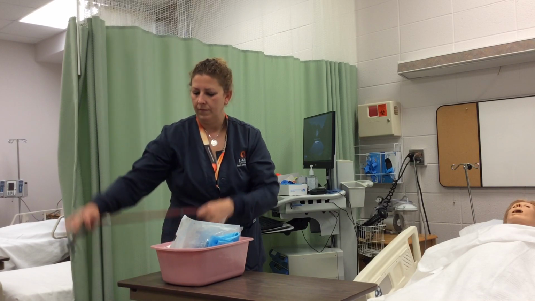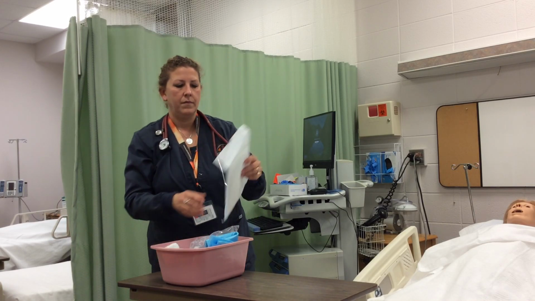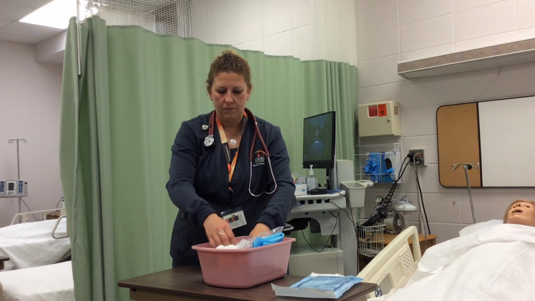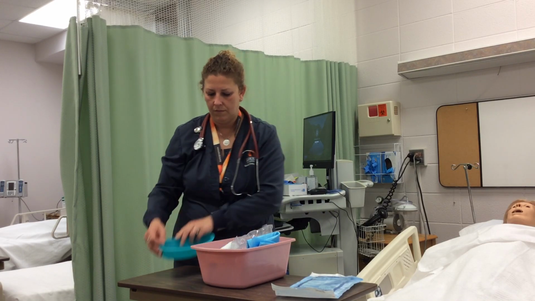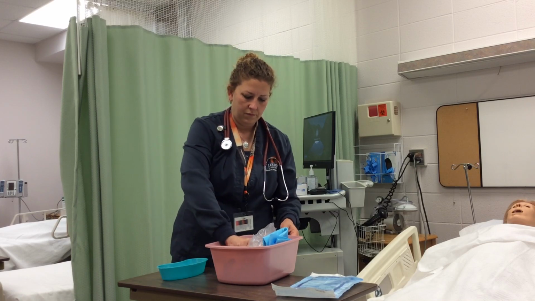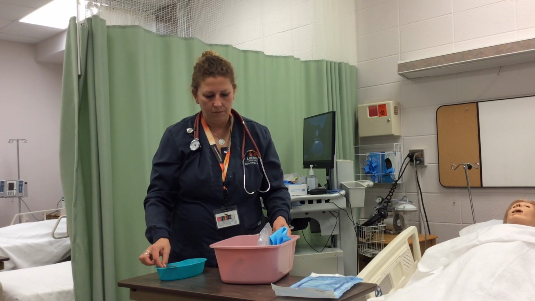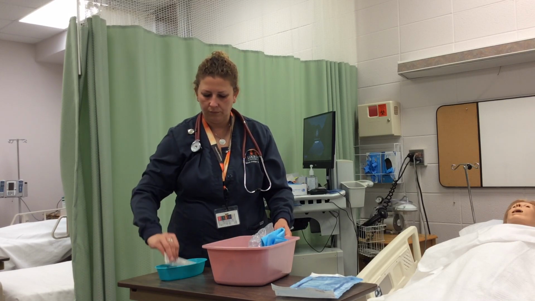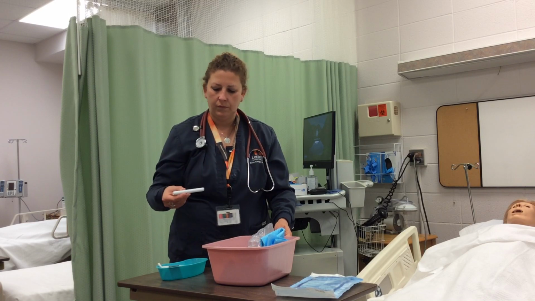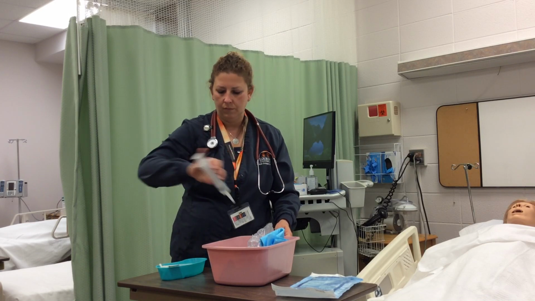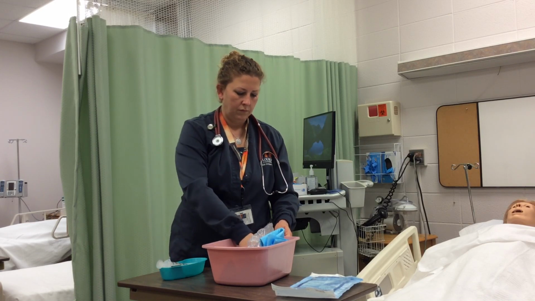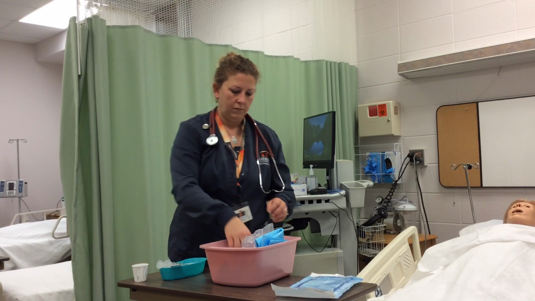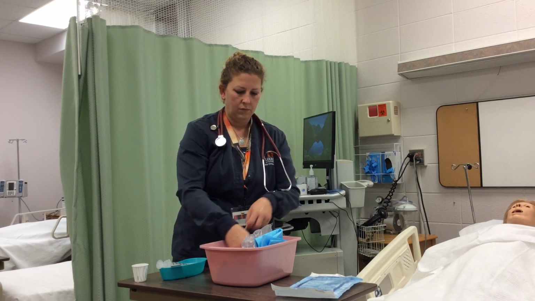To include a nasogastric tube, lubricant, clean gloves, tongue depressor, pen light, a Toomey syringe, which is a large slip tip, drinking water and cup, tube fixation device, which is optional, or tape.